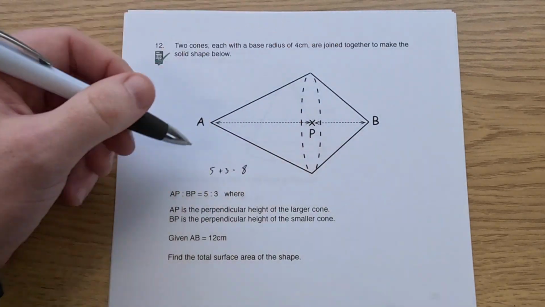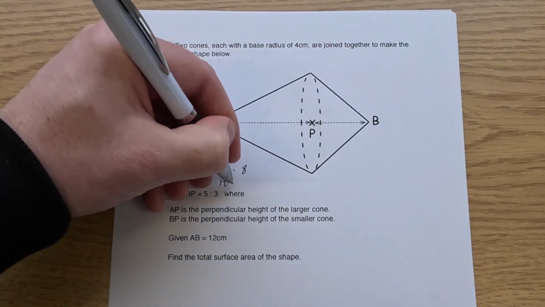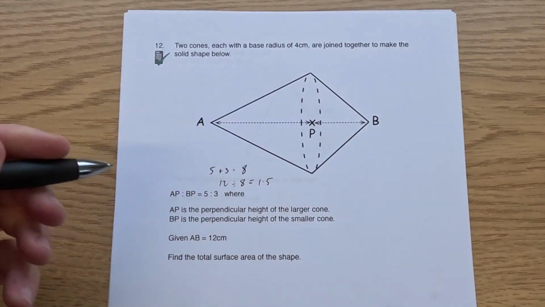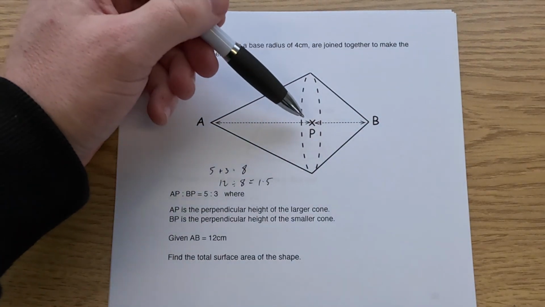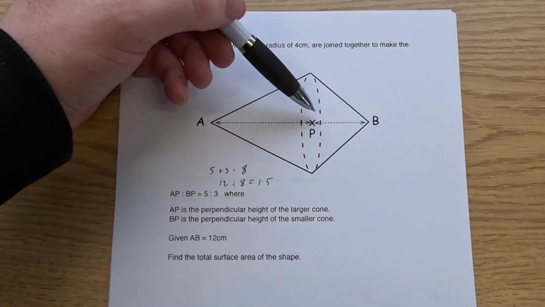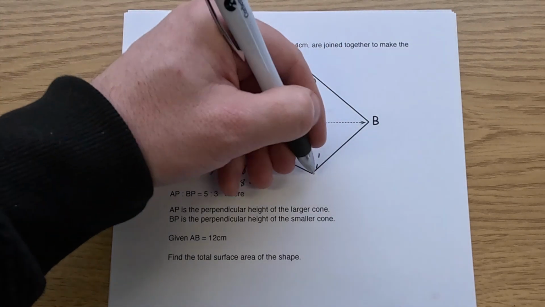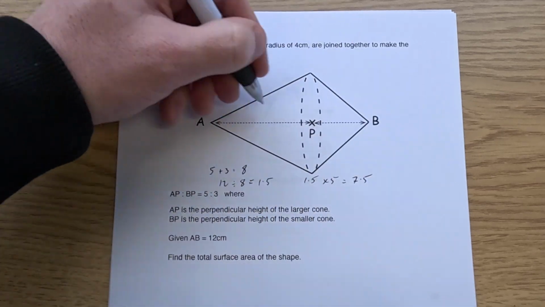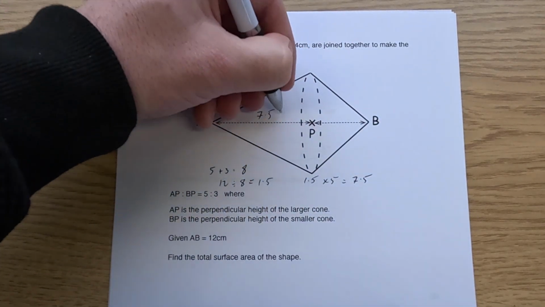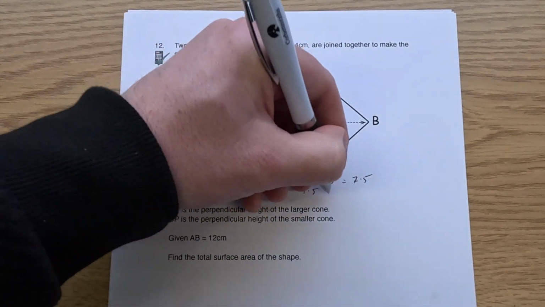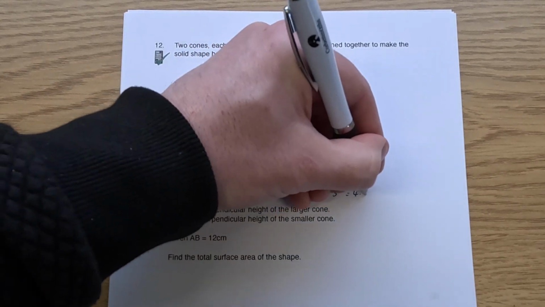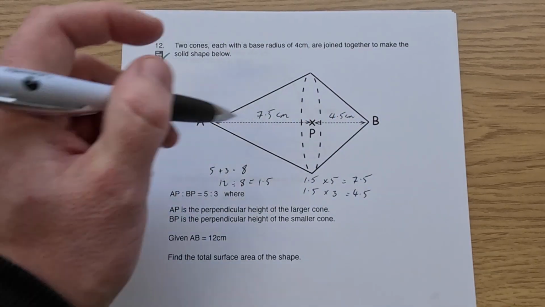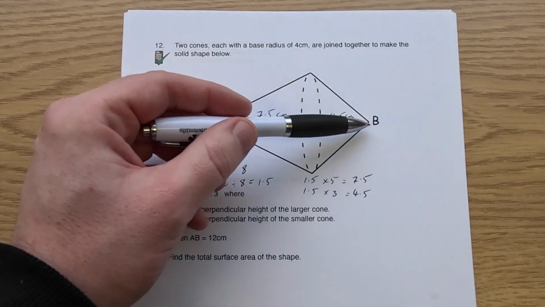We're then going to divide the total, 12 centimeters, by 8 parts, so 12 divided by 8 is equal to 1.5. So there's 1.5 centimeters in one part. And then we just need to times it by 5 and times it by 3 to find the length of that bit and the length of that bit. So 1.5 times 5 is equal to 7.5. So AP is 7.5 centimeters. And 1.5 times 3 is equal to 4.5. So that means that BP is equal to 4.5 centimeters. Okay, so we've worked out the perpendicular height of that cone and the perpendicular height of that cone.